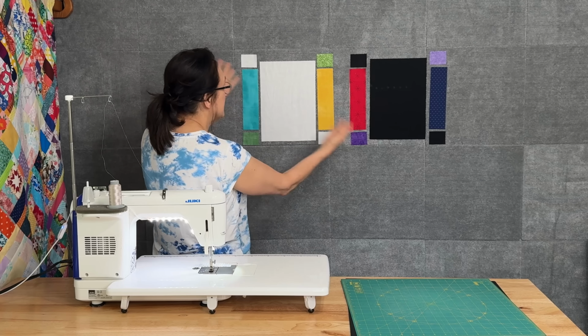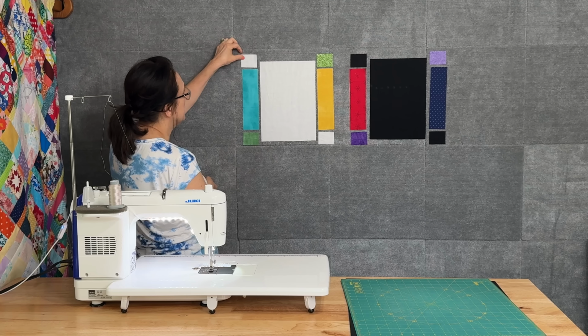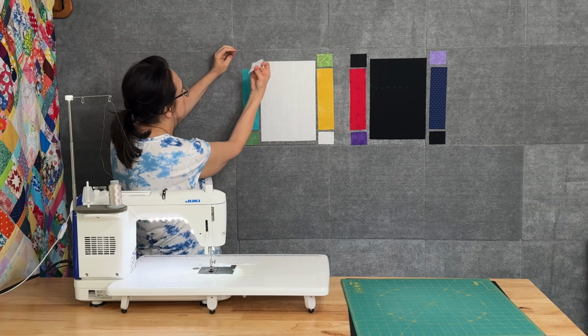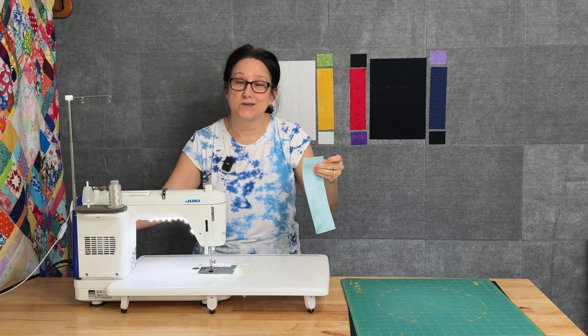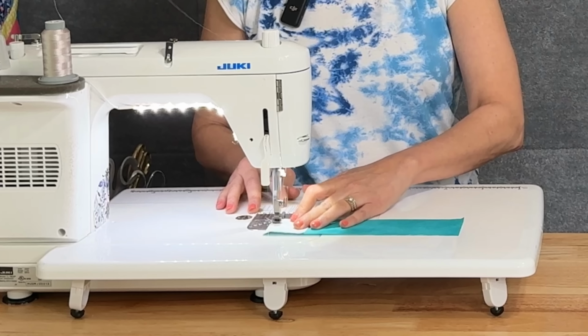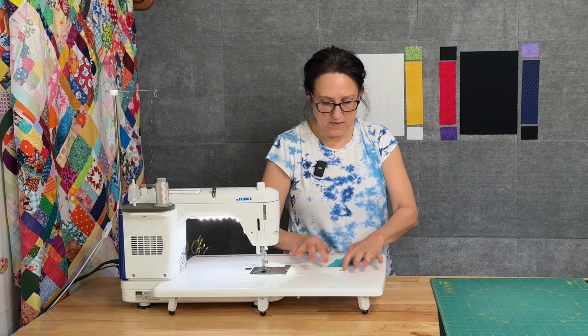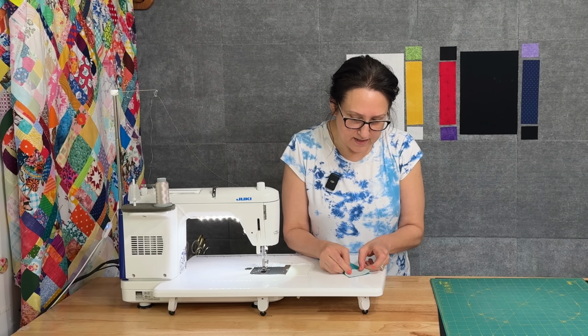So that's all it is, friends, just 2 blocks. The first thing I'm going to do is grab this and put right sides together, and I'm going to sew a 1/4 inch seam allowance. Finger press that back, and then I'm going to grab the green and put that on here.